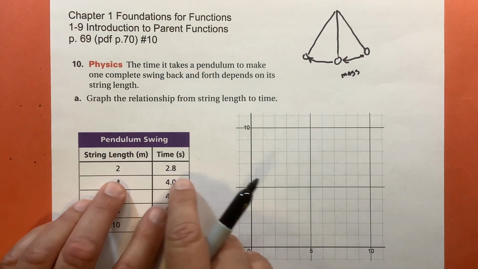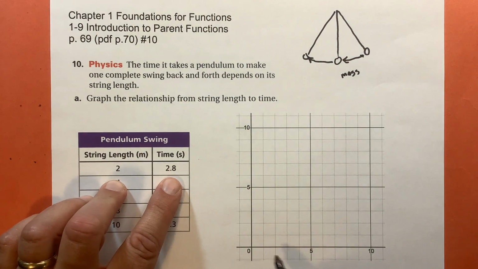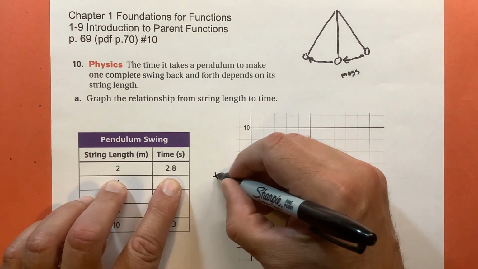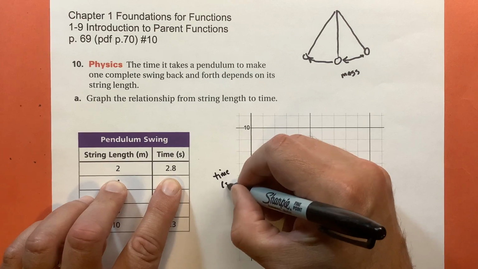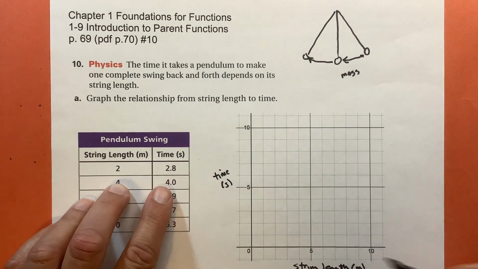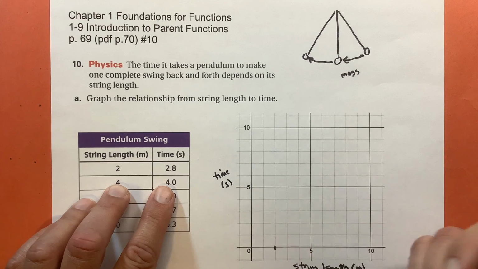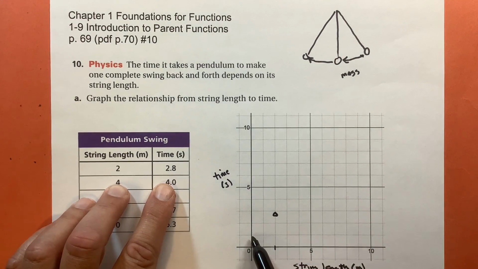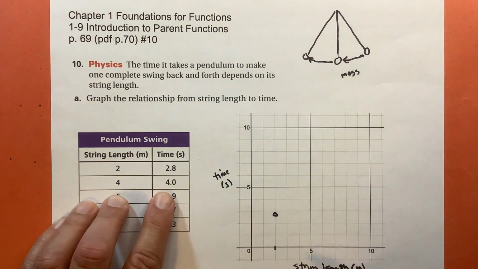String of the length 2 takes 2.8 seconds. Now look at my scale. My scale goes from 0 to 10. This will be string length in meters. So these are long strings. And this will be the time in seconds. So 2 meters is going to be 2.8. That's just below 3. So this goes 1, 2, 3, just below 3.